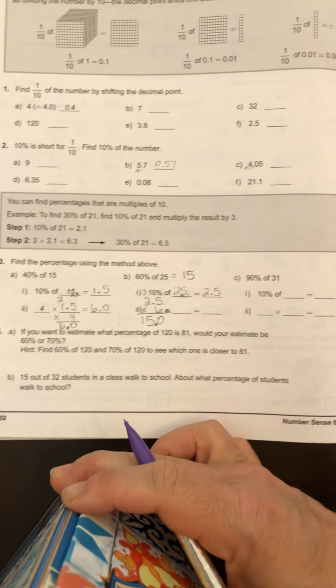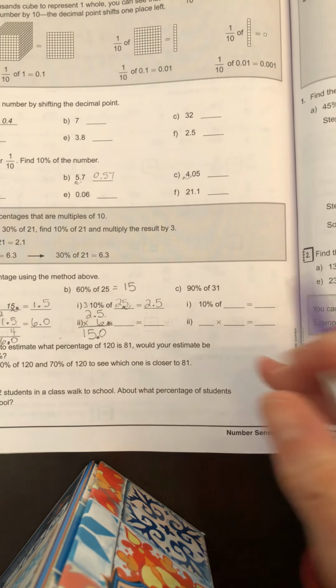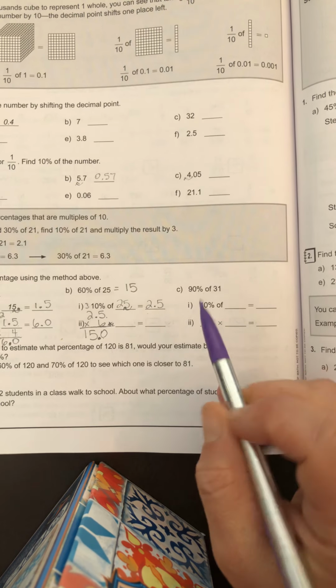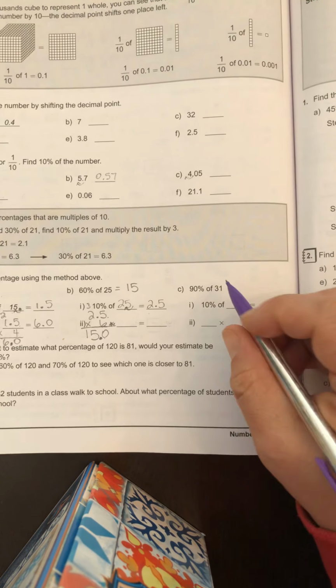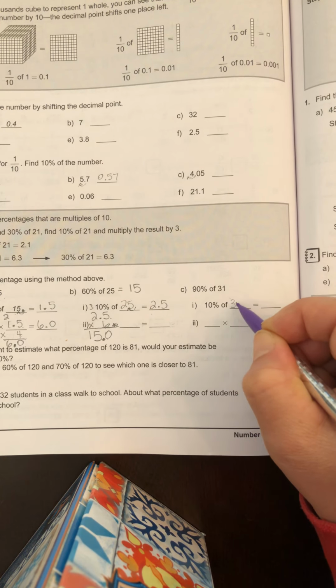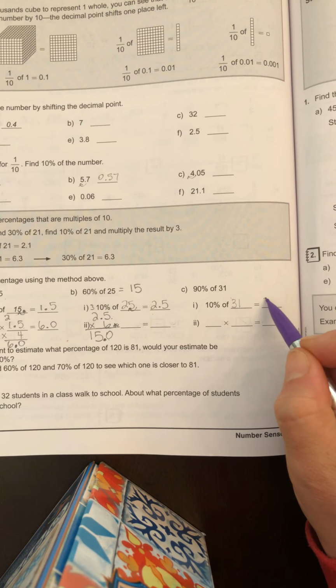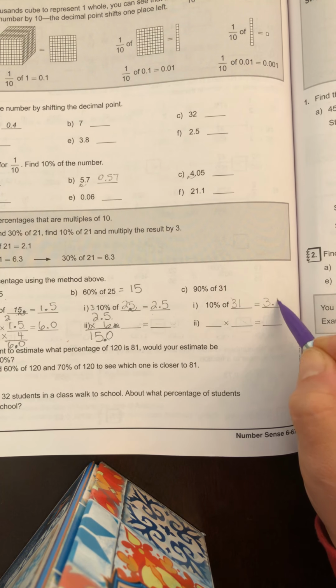And the last one, 90% of 31. So first we're going to take 10% of 31, and that's going to be 3.1.